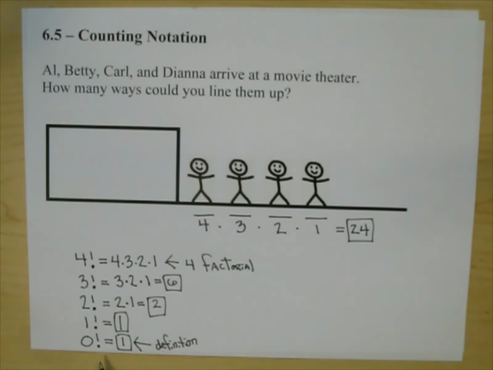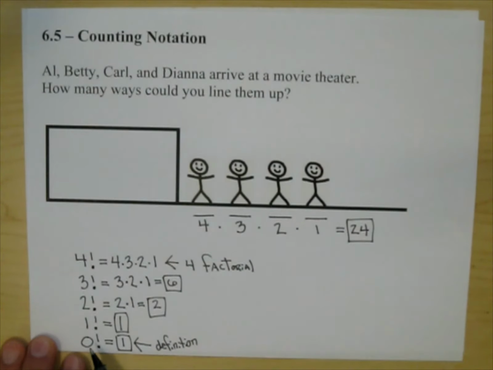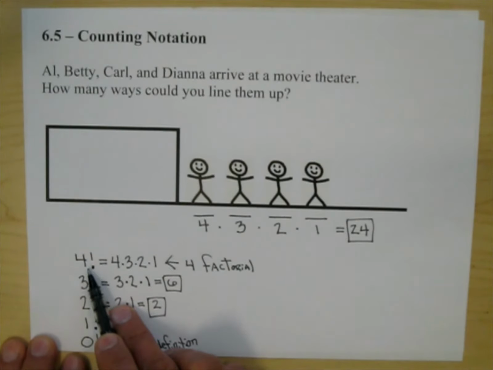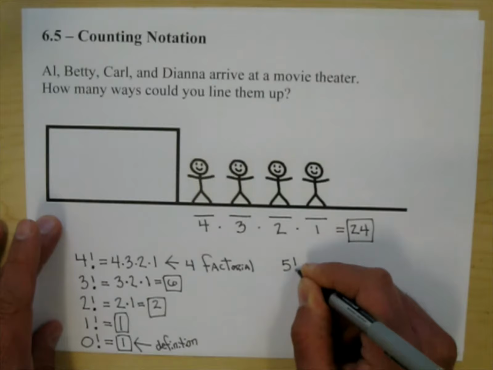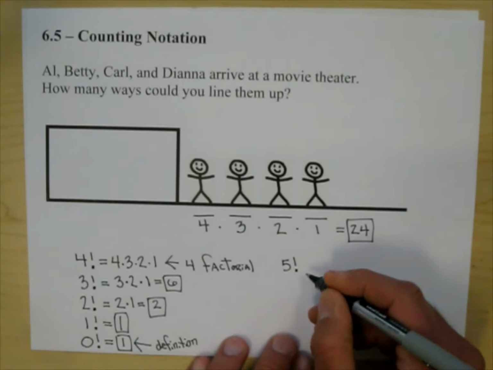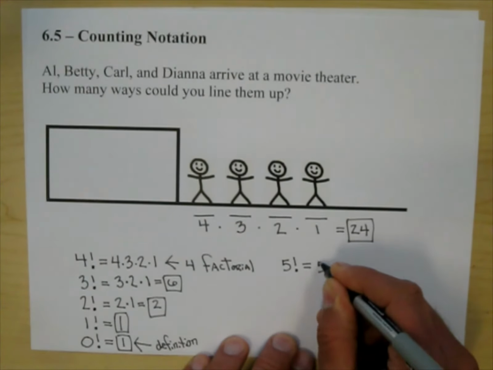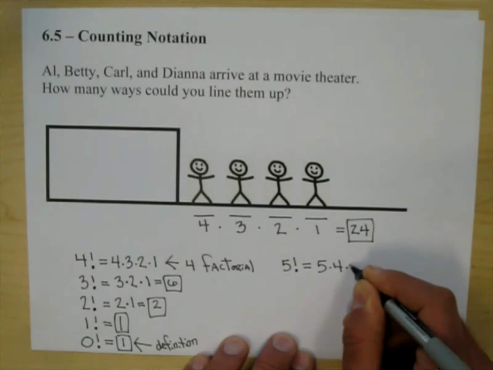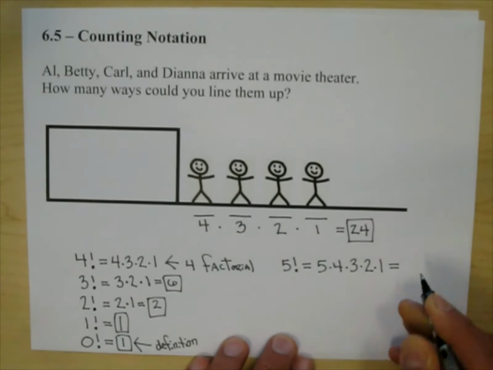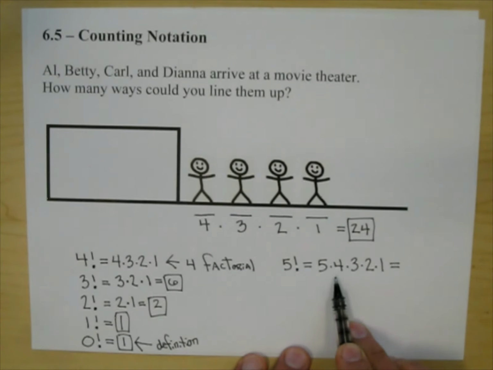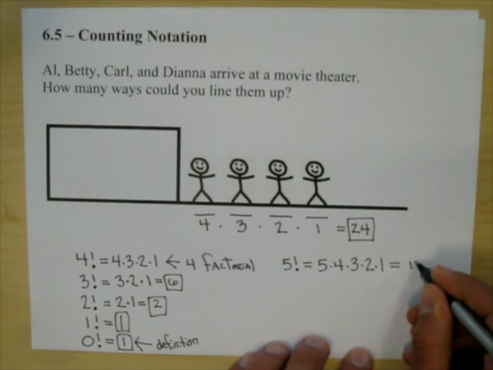Okay, well, before we move on to some problems, let's go ahead and write up 0 factorial, 1 factorial, 2 factorial, 3 factorial, 4 factorial. Let's see what 5 factorial is. 5 factorial, and we'll continue it over here now. 5 factorial is 5 times 4 times 3 times 2 times 1. So you could say 5 times 4 is 20, 20 times 3 is 60, 60 times 2 is 120.